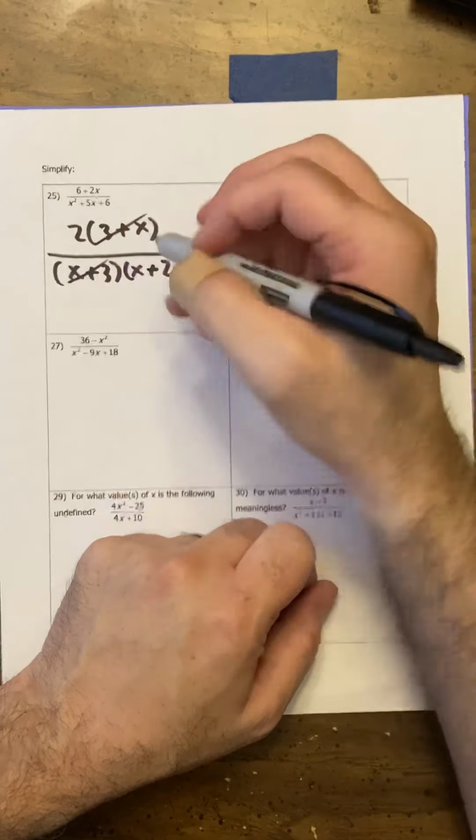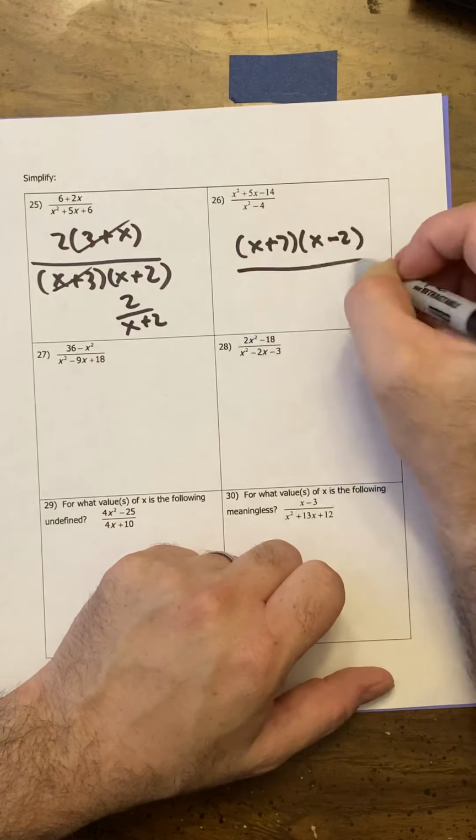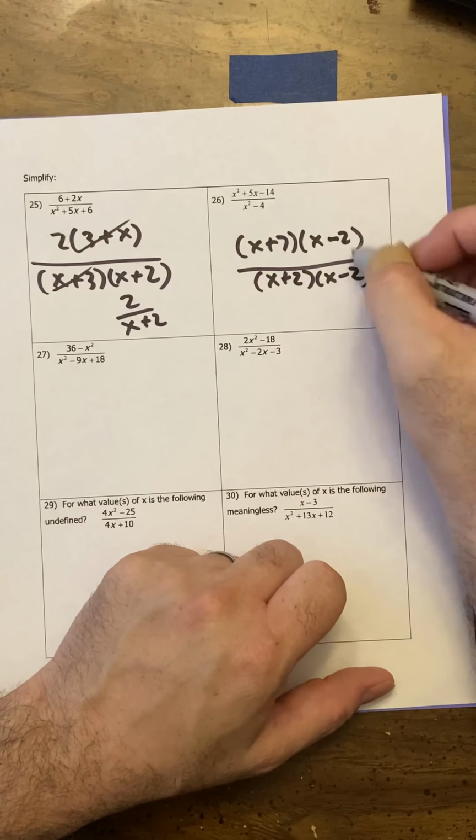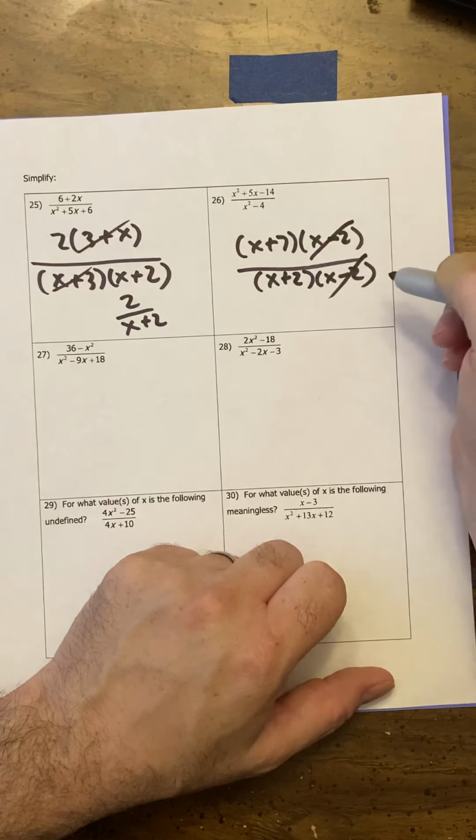All right, let's try to factor this one. So we're going to get x plus 7 for the numerator and x minus 2 and x plus 2, x minus 2. These are identical, so those divide out to 1, and we get x plus 7 over x plus 2 there.